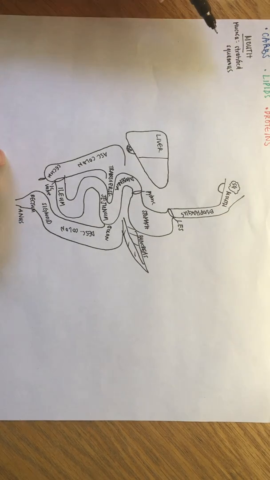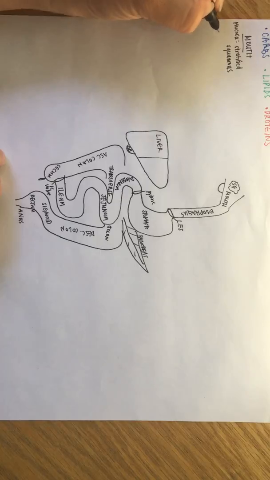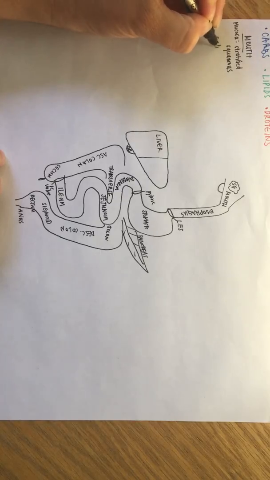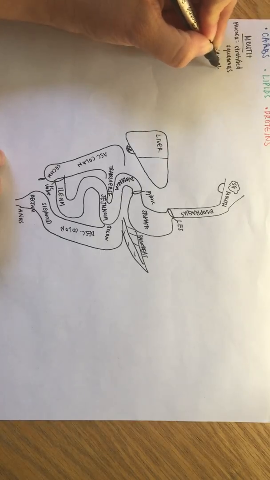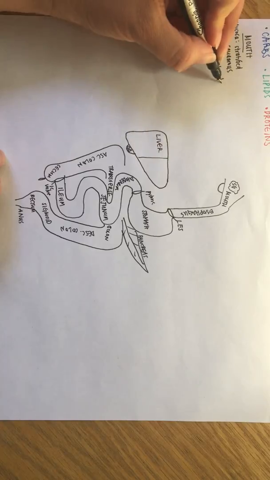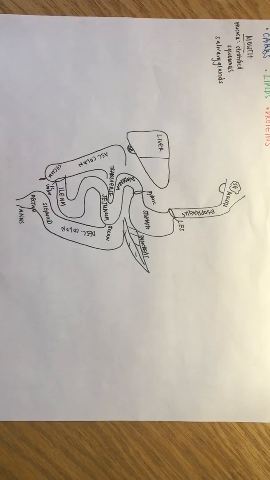So we also have our accessory glands up there, which are our salivary glands. And the salivary glands are going to make saliva, which is going to keep our mouth clean. It's going to keep it free of cavities. We've got lysozymes and defensins against bacteria. But our saliva also is going to have important digestive enzymes, because this is where digestion actually begins.